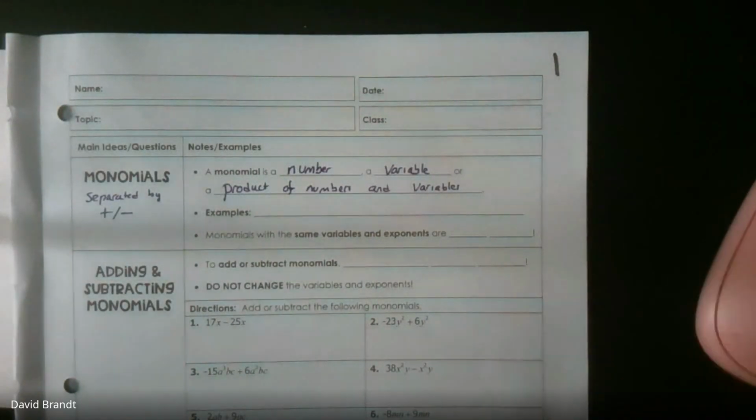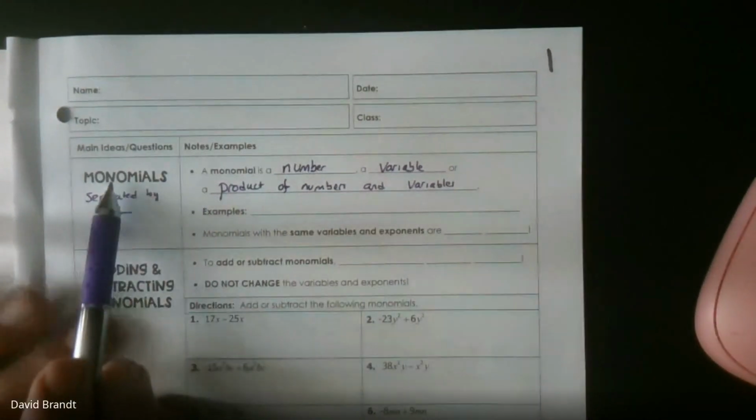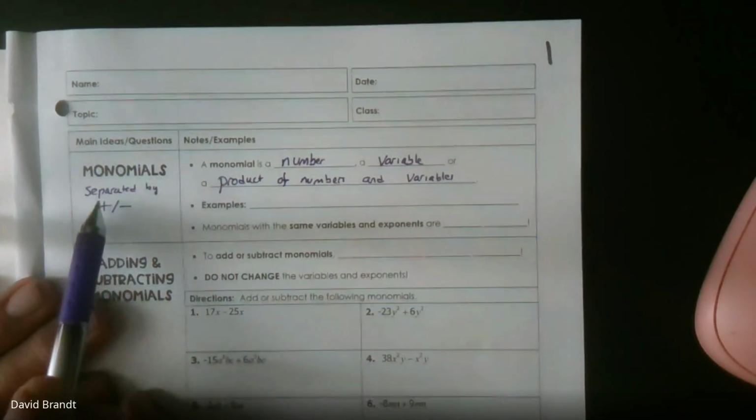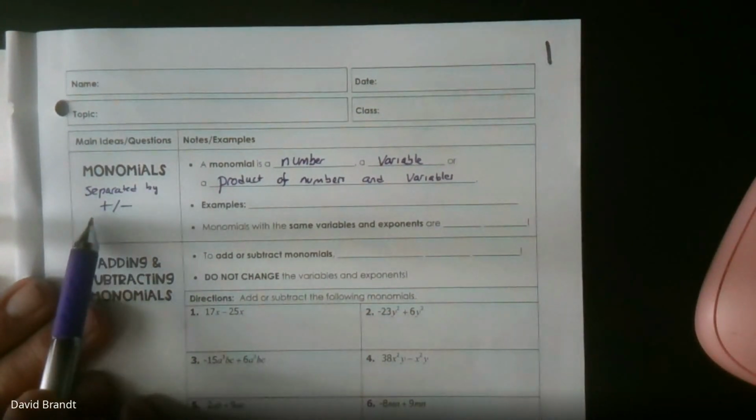All right, on that page, we are adding and subtracting monomials. That's what this is. Monomials right here. I'm going to put: monomials are separated by addition and subtraction.